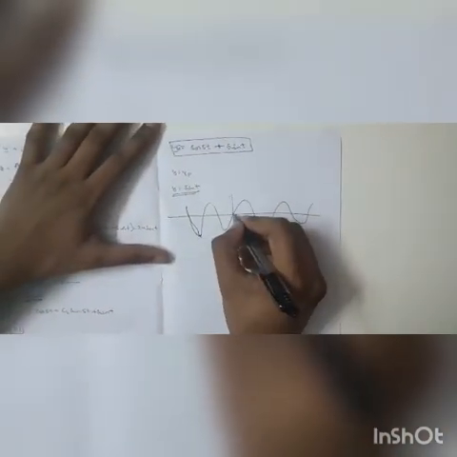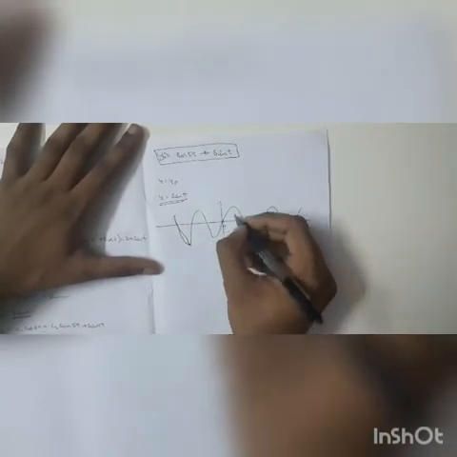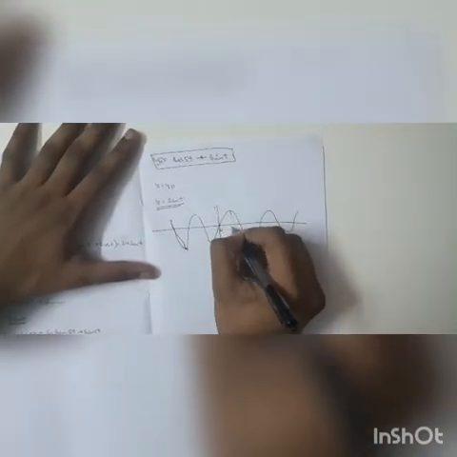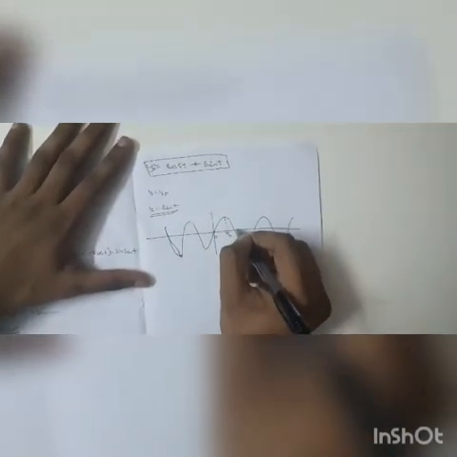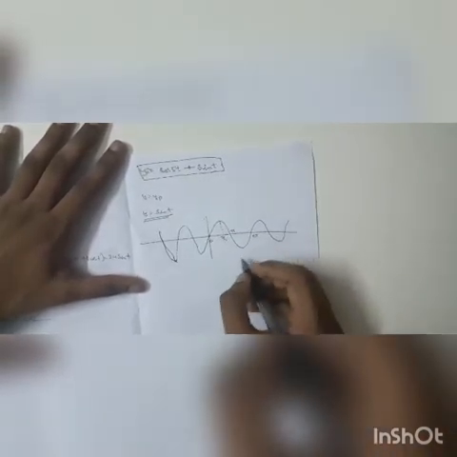T will always be positive. So t is equal to 0 is the time where we started observing the mass system. This is 0, this will be pi by 2, and this is pi, 2 pi. So its period will be 2 pi.